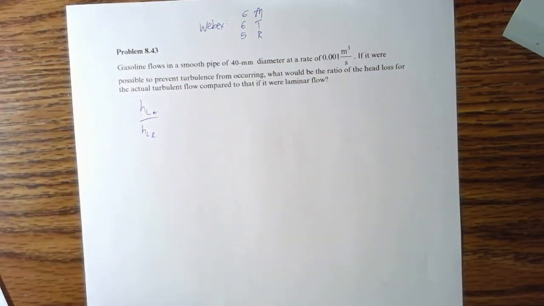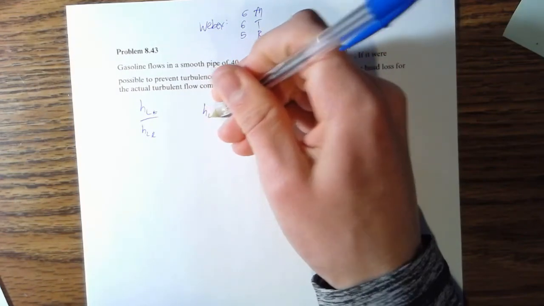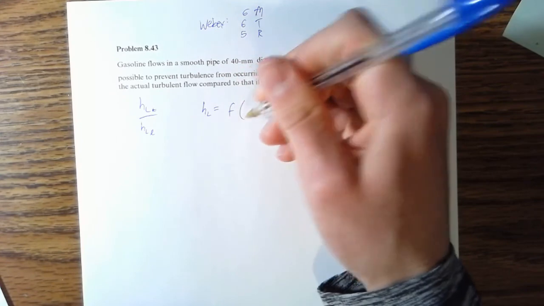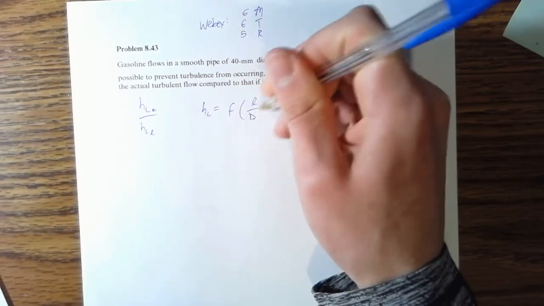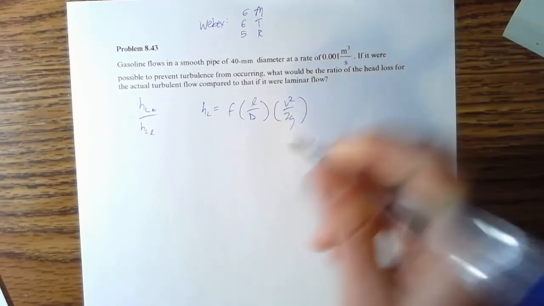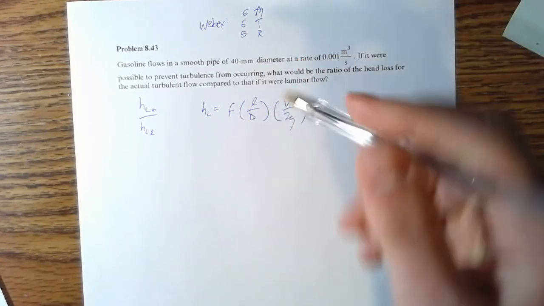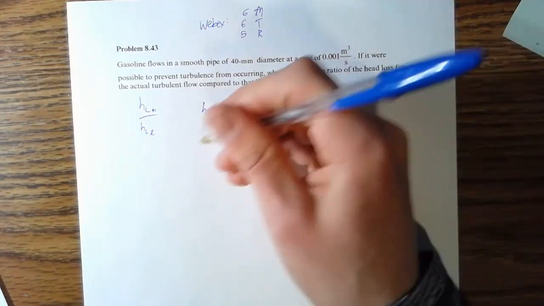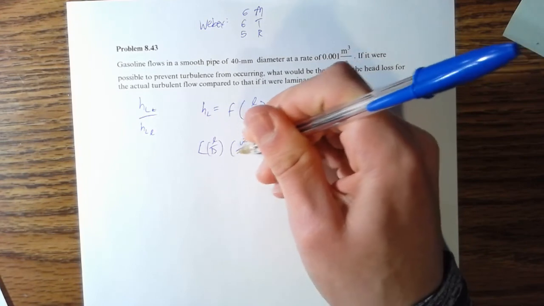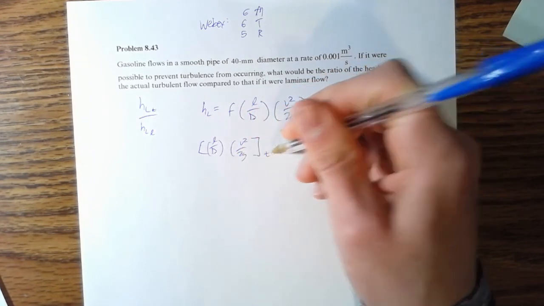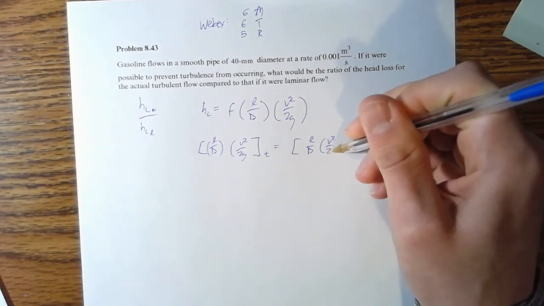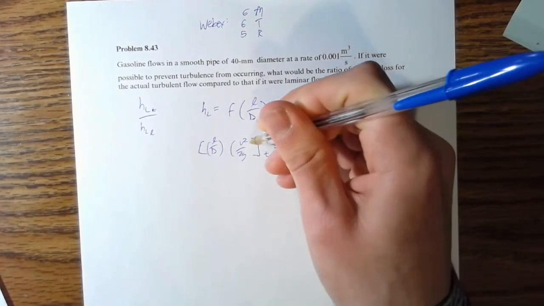And with what I just wrote on the other side, head loss is that coefficient times L over D, V squared over 2g. Here, since we're working in the same pipe, L over D, V squared over 2g for turbulent is going to be the same as for laminar.